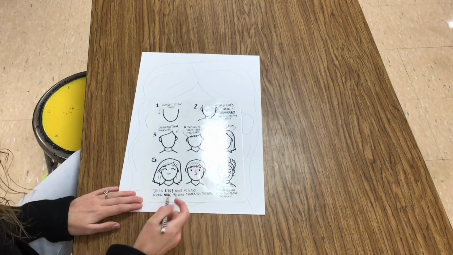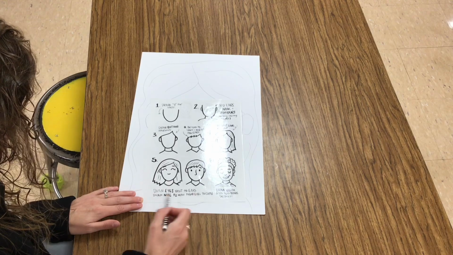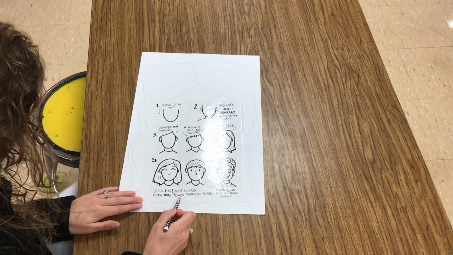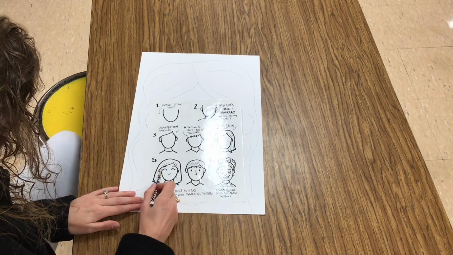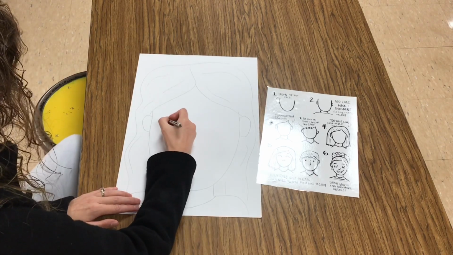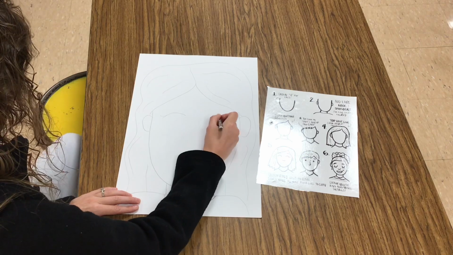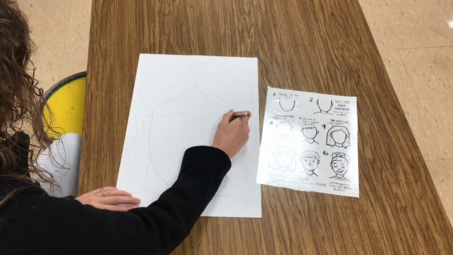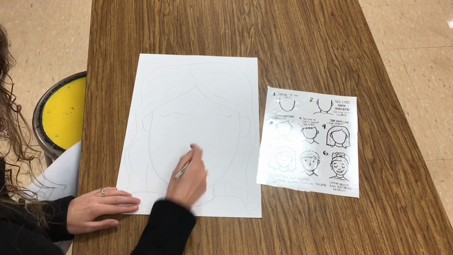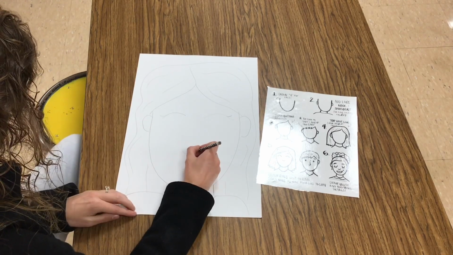Now I'm ready to think about my face. Draw eyes next to the ears. Draw a nose halfway from the eyes to the chin. All right, eyes and nose. So eyes are next to the ears. You could think about your expression. Are you smiling? Are you winking? Nose halfway between the ears and the chin, so right about there.